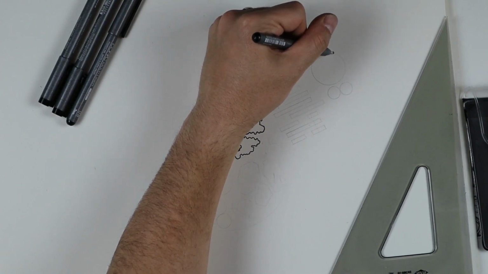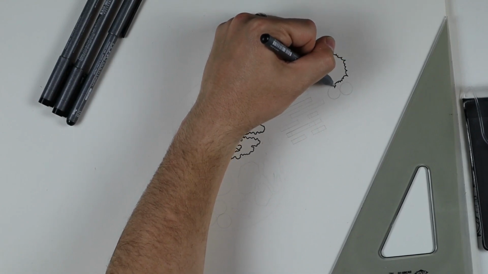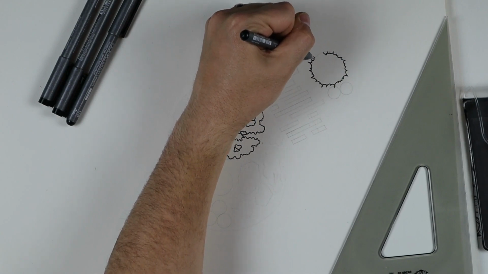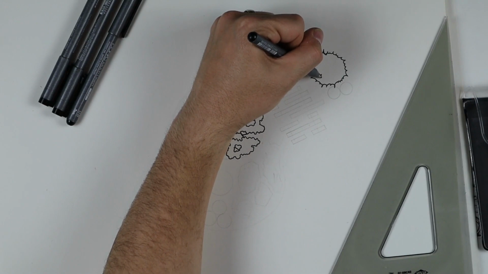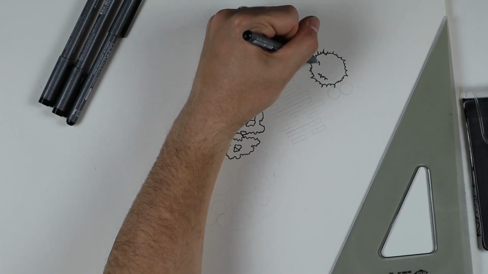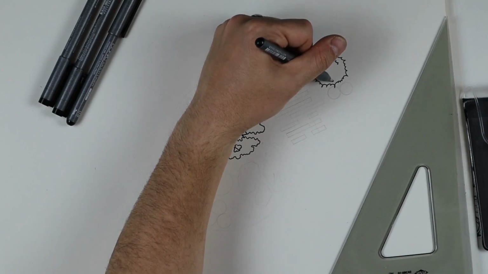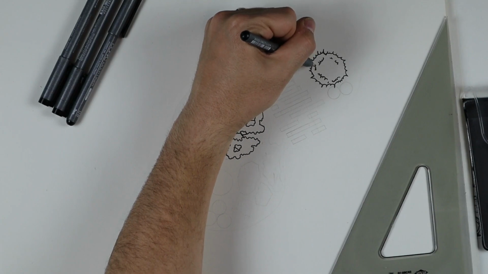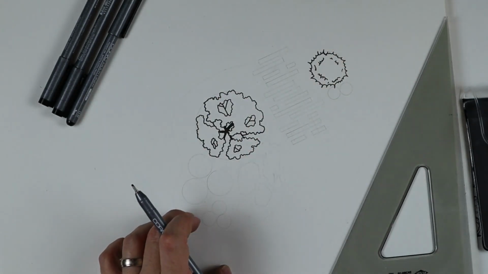And so I'm going to come in and render it like this. Maybe I had a couple things here and here. Okay, that's all I'm going to do for that. Okay, so then I'm going to work my way down.